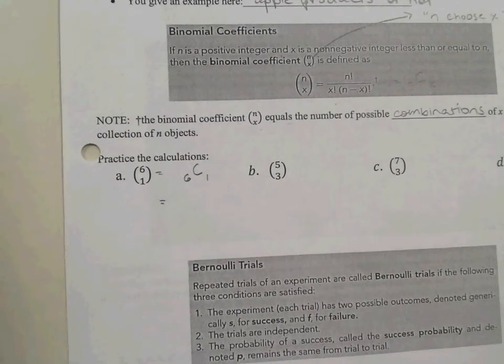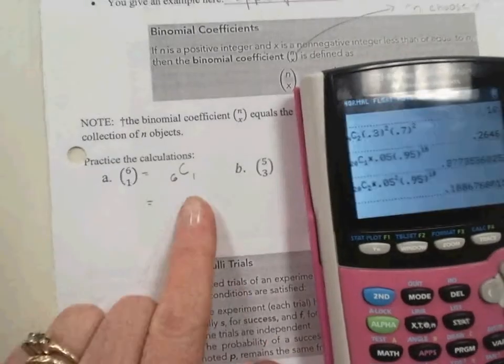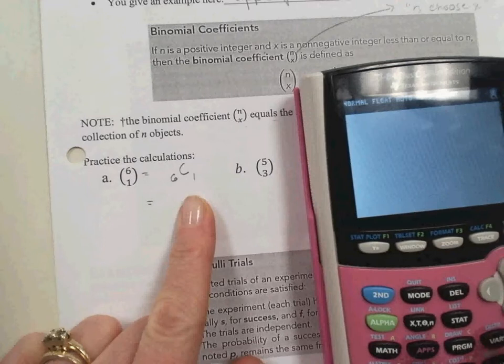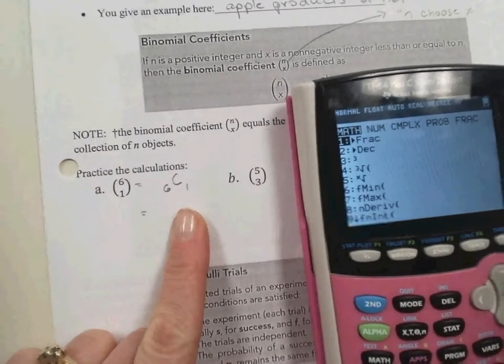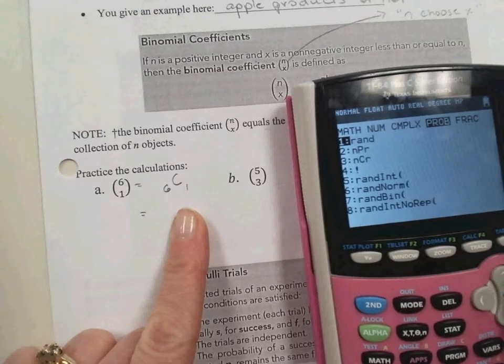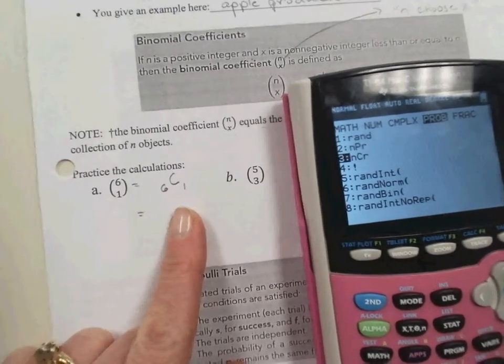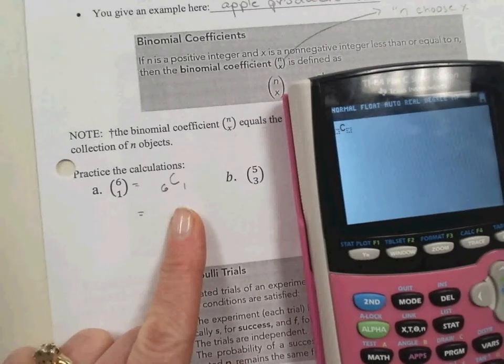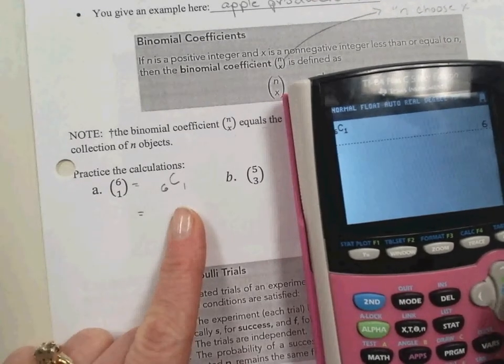So recall that if you have a combination, we actually have a key for that in our calculators under the math menu. Then choose the probability tab and nCr. So we could do 6 choose 1, and we get 6.